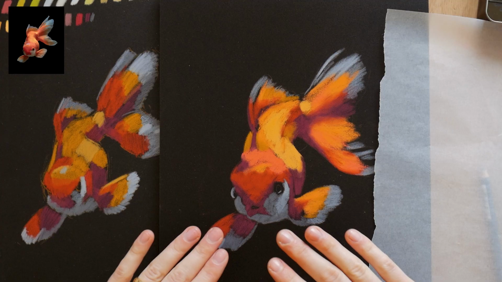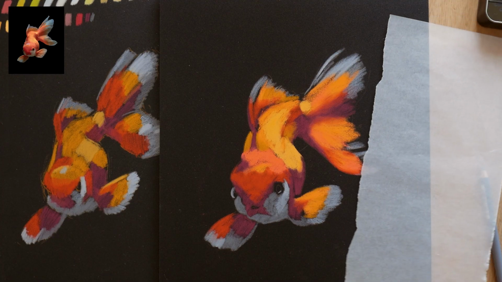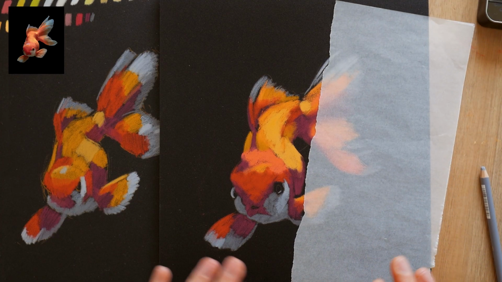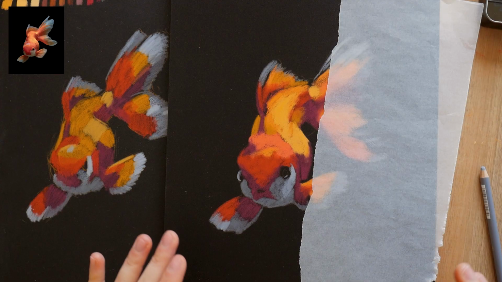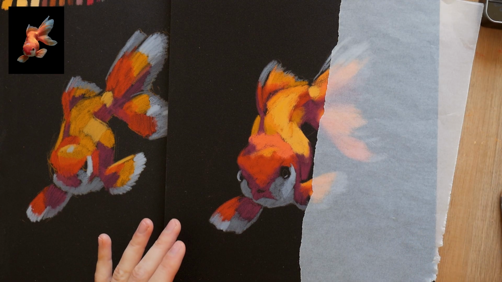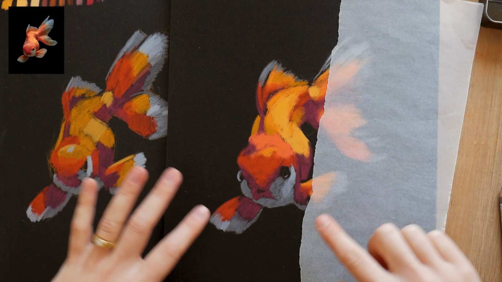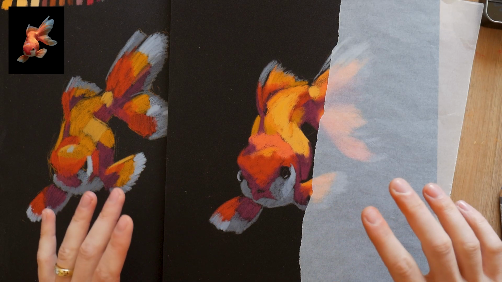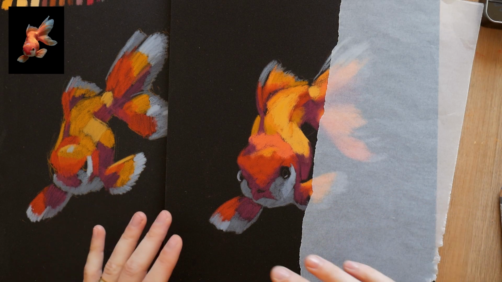So I'm going to start on the face at the front. Usually the face is your focal point, so usually you'll have the most found or hard edges on the face. And even if the photo is slightly out of focus, you probably want to make that the area of highest detail and focus for your whole drawing.